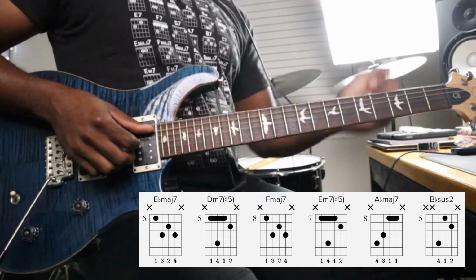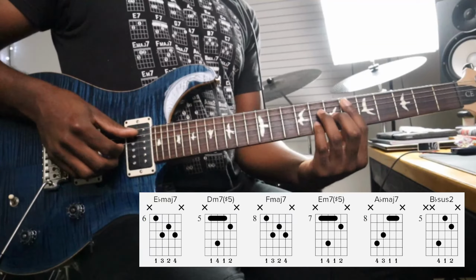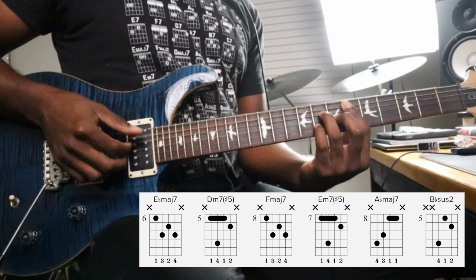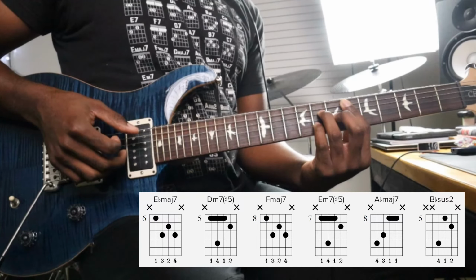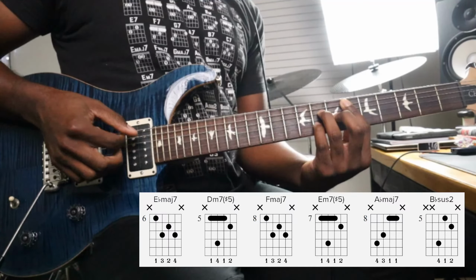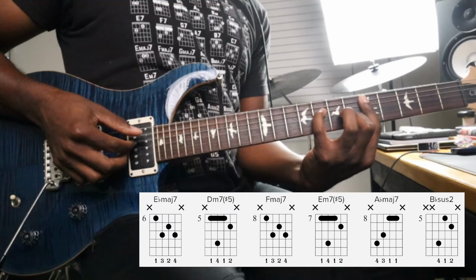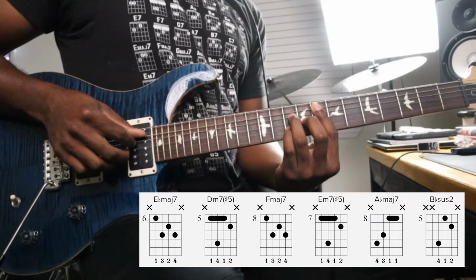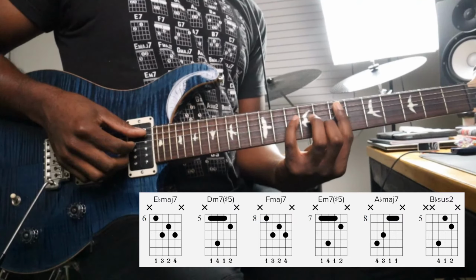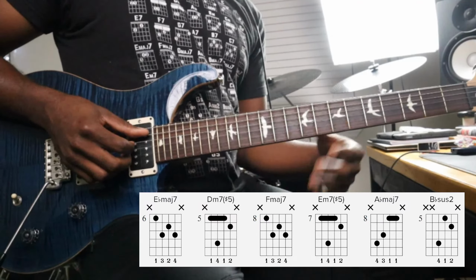So let's play that whole sequence, that initial sequence. We're gonna do E flat major 7 twice. D minor 7 sharp 5. F major 7, E minor 7 sharp 5. All together.